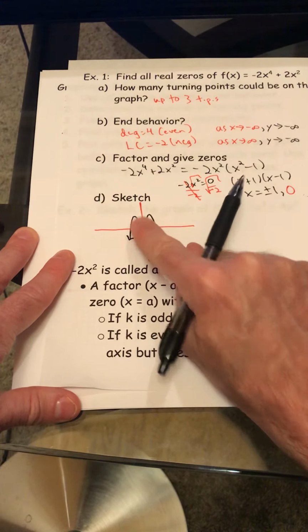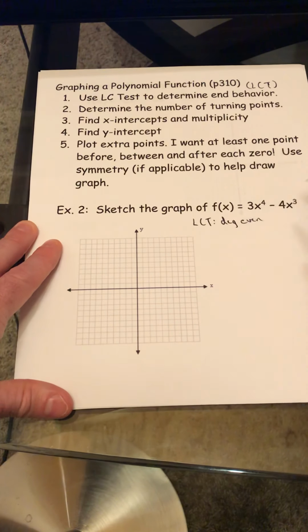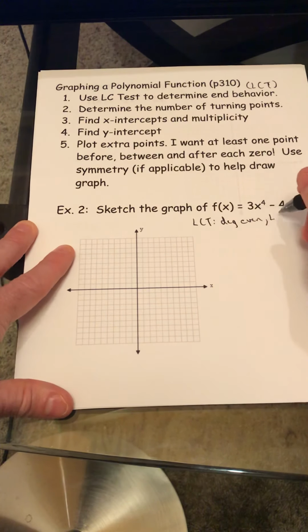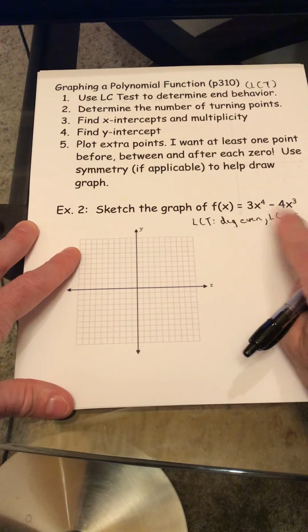All right, first off, the leading coefficient test. Well, the degree is even. The leading coefficient is positive. From now on, I'm not even going to worry about what the numbers are. All we really care about is it's even and positive.